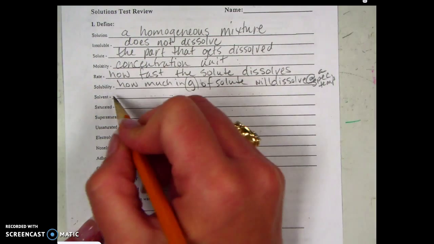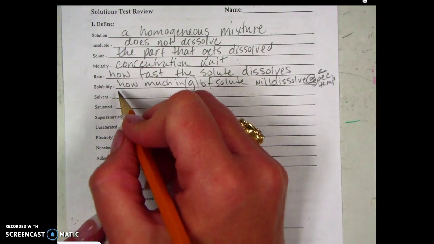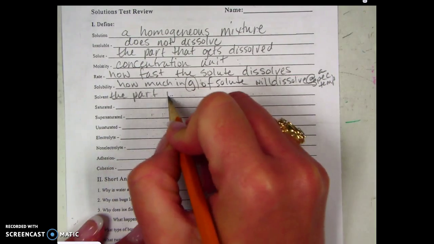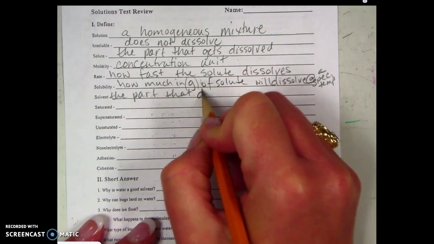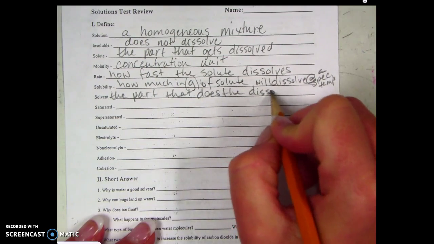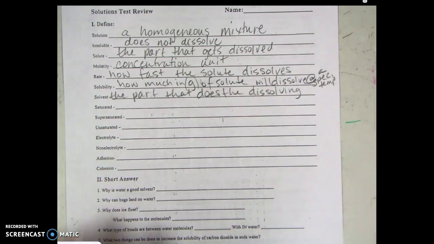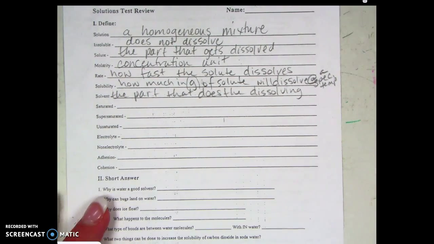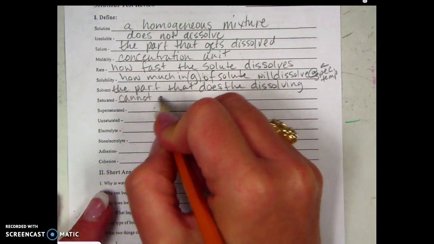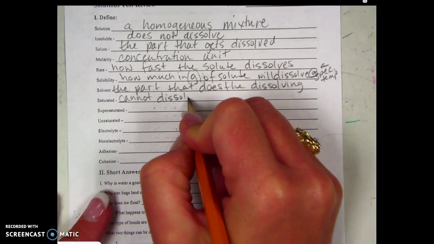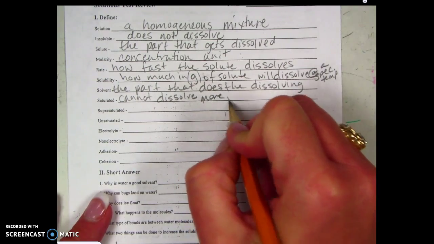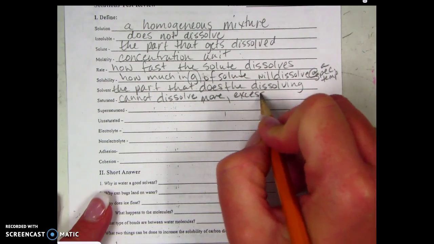Okay. What is the solvent? Great, the part that does the dissolving. And this is the larger word, so it's the larger amount. What is saturated? Cannot dissolve more solute. Excess will do what? Excess will sink.